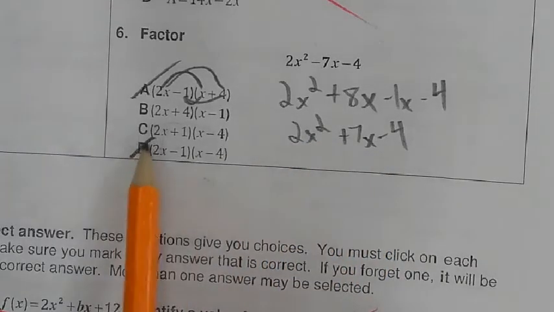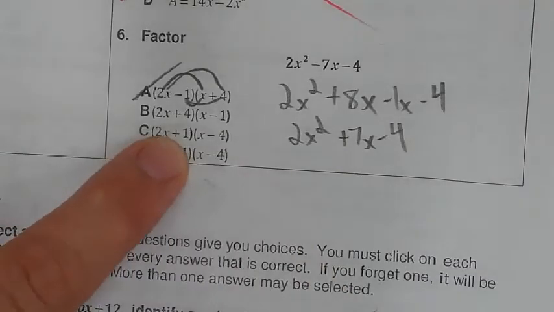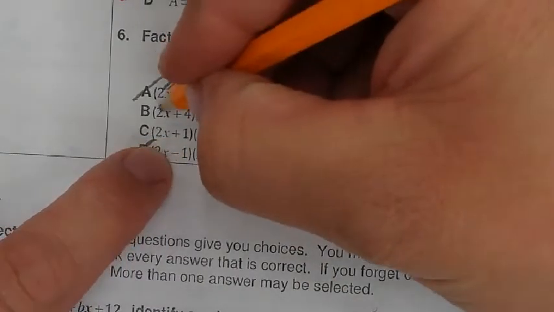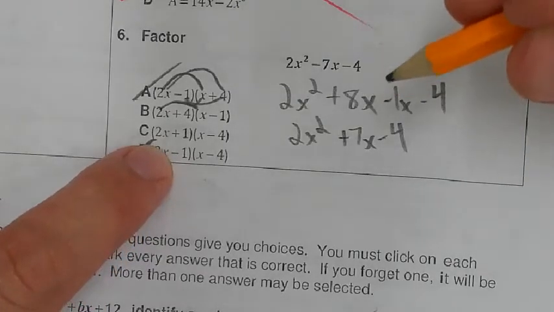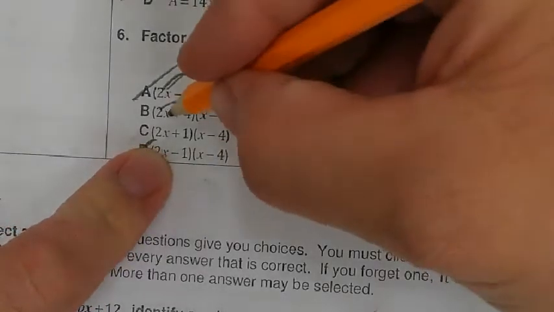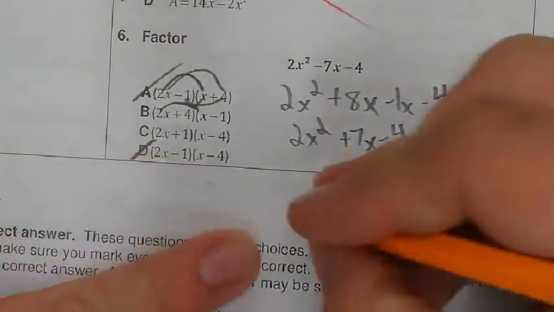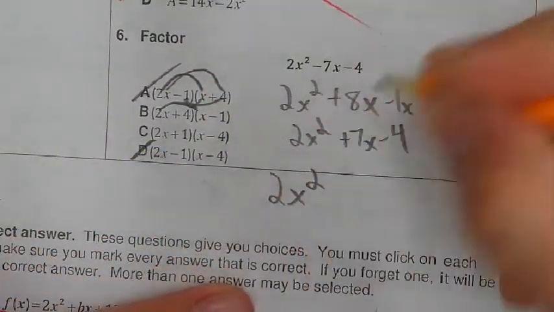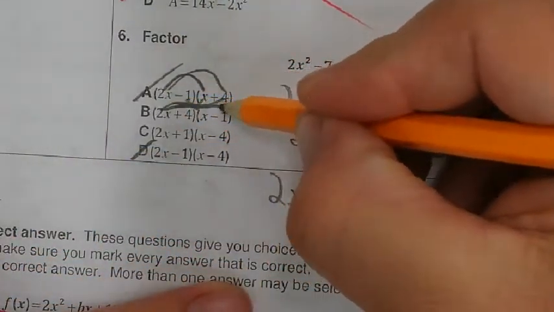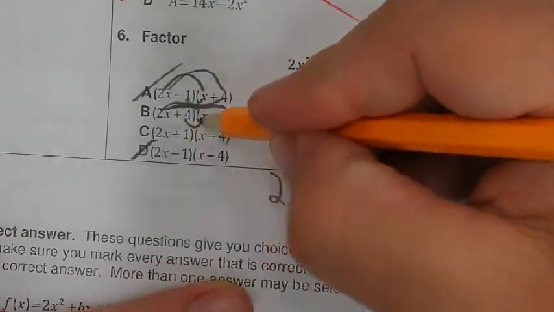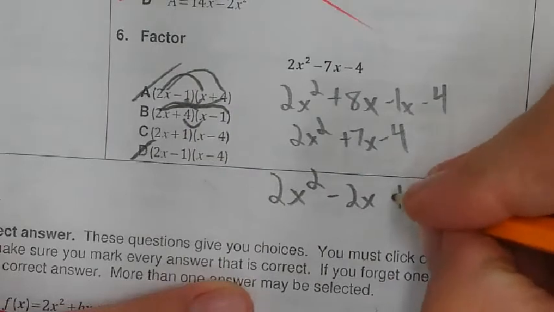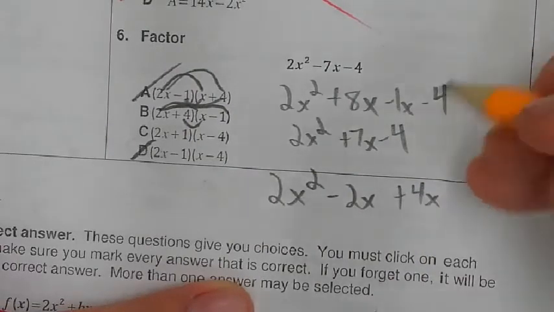So now we need to try B. We ain't even done that yet. My plan was to do this with you. I must have been helping someone and just tried A with them. So we do 2x times x. 2x times x is 2x squared. 2x times negative 1 is negative 2x. 4 times x is a positive 4x.